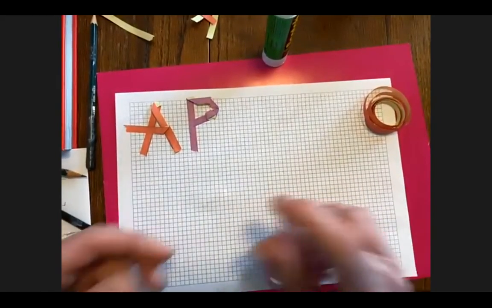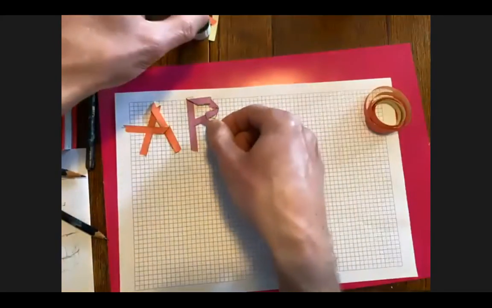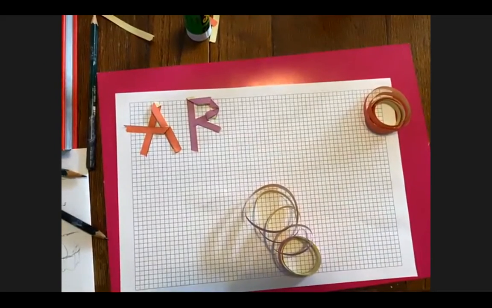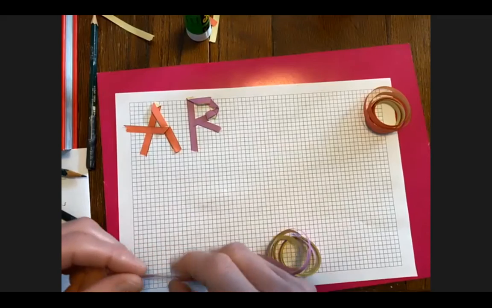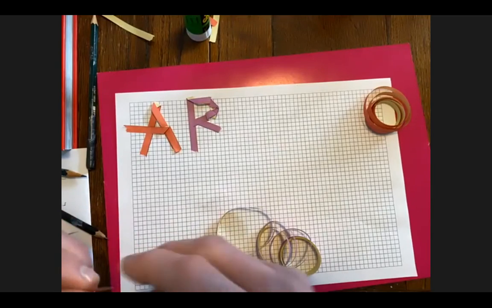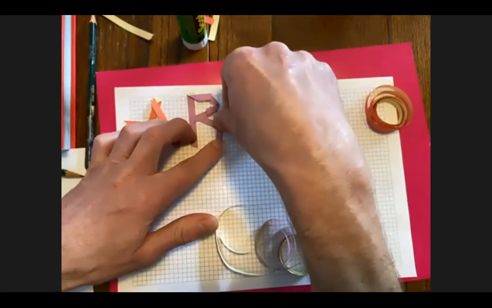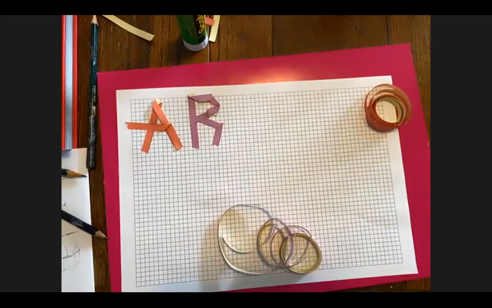Now, the other way of doing it is to tear smaller strips and just stick those down. That's probably the easier way of doing it, rather than trying to bend it: make the letters up out of short straight lines like this.